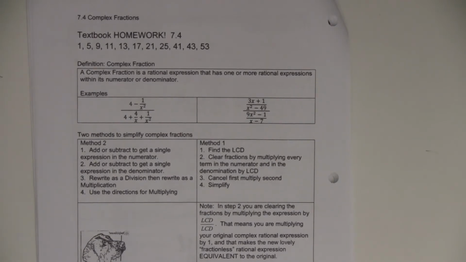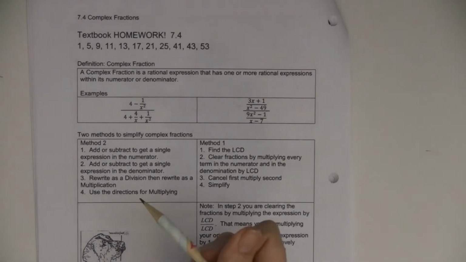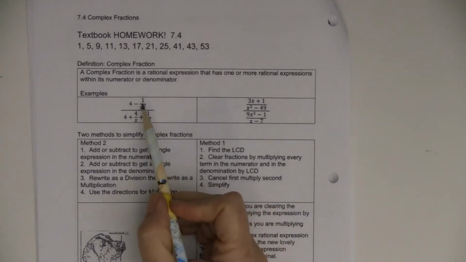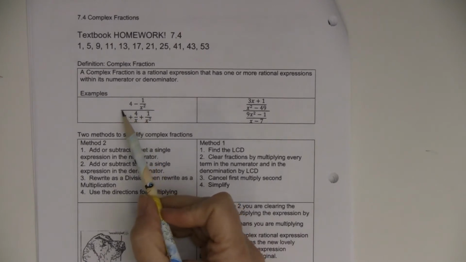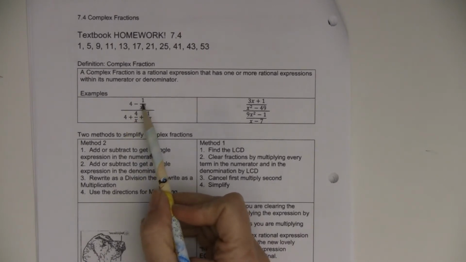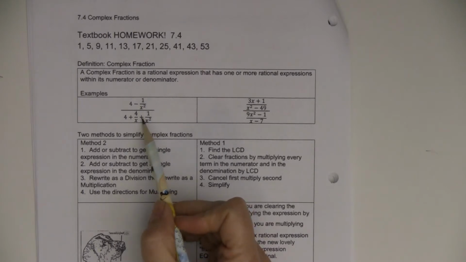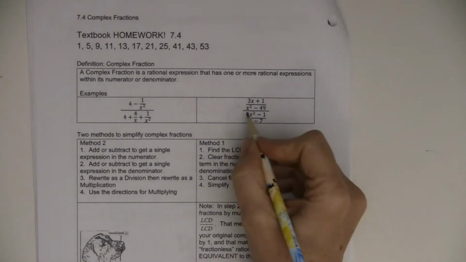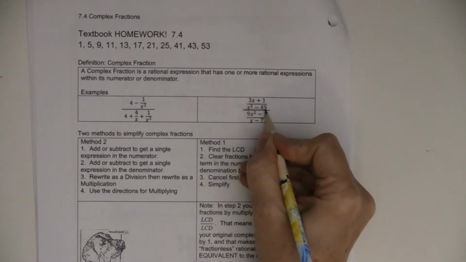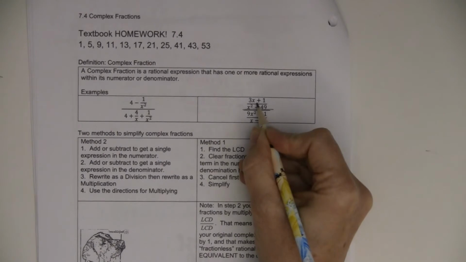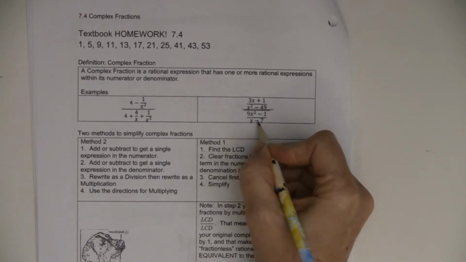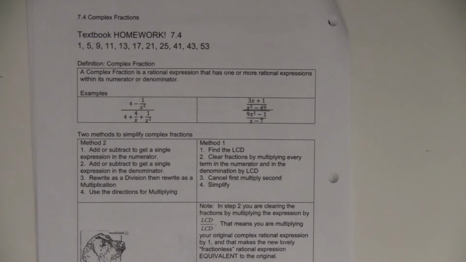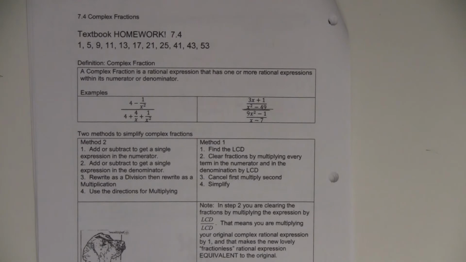Okay, so 7.4 is on complex fractions, and a complex fraction is a fraction where in the numerator of the fraction you have another fraction, or in the denominator you have a fraction, or in both places, as is the case with this one. So here's my main fraction bar, and in the numerator there's a fraction, and in the denominator there's a fraction. The book talks about two methods of clearing a complex fraction, and I want to show you those two methods, and they name those methods Method 1 and Method 2.